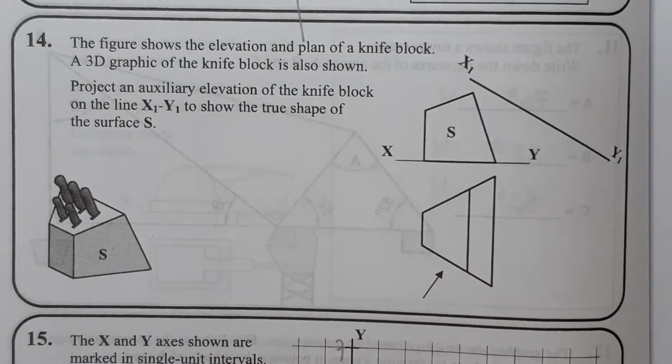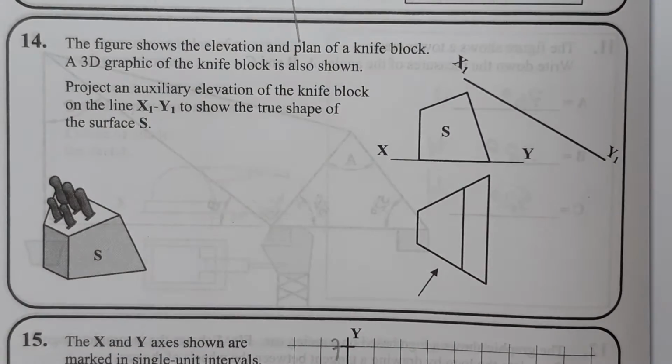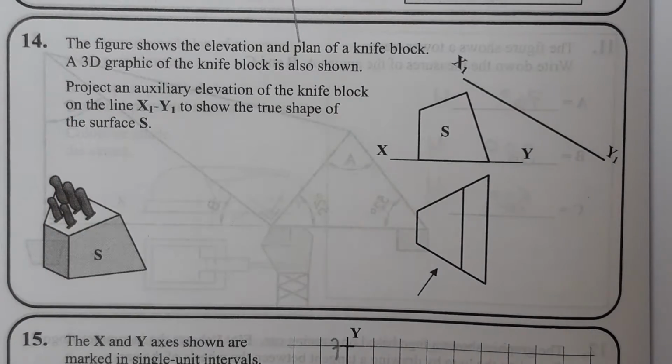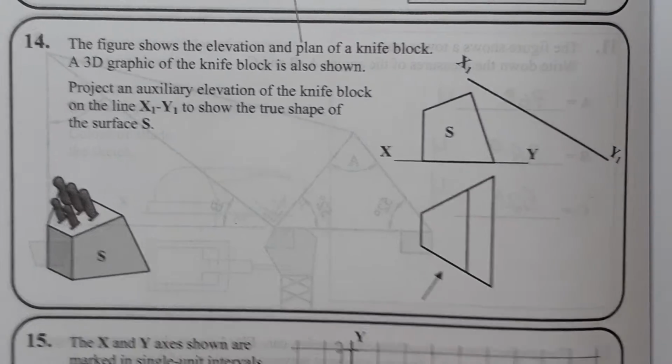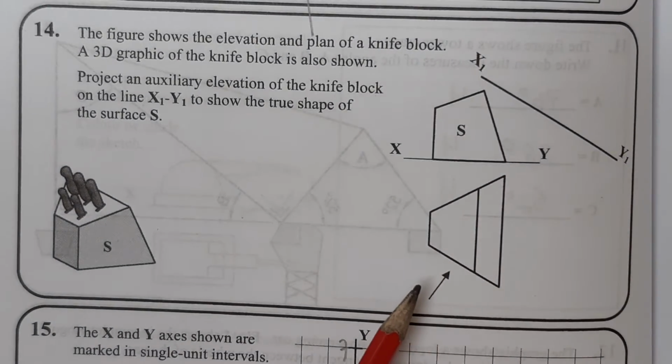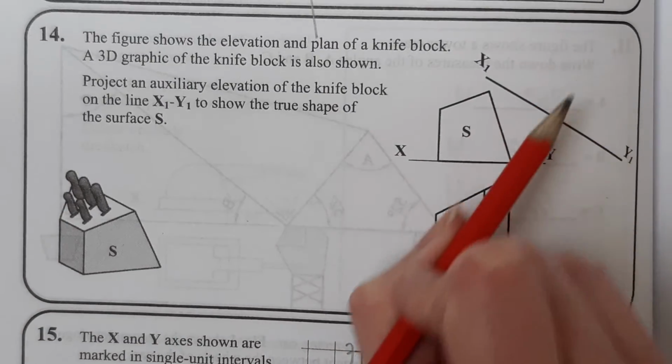So it says the figure shows the elevation and plan of a knife block. The 3D graphic of the knife block is shown also. Project an auxiliary elevation of the knife block to the line x1, y1 to show the true shape of the surface S. So we want to get the true shape of this. And there's two ways of doing it, but they're asking us to do an auxiliary, which means looking in perpendicular here.